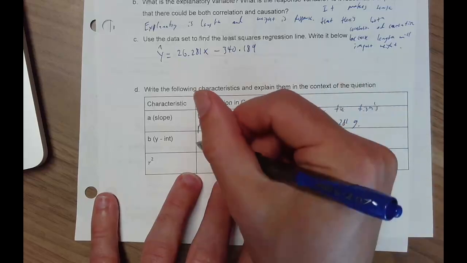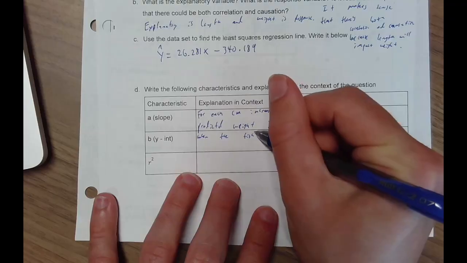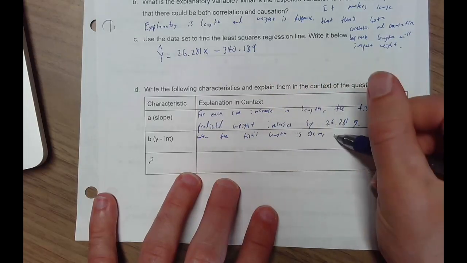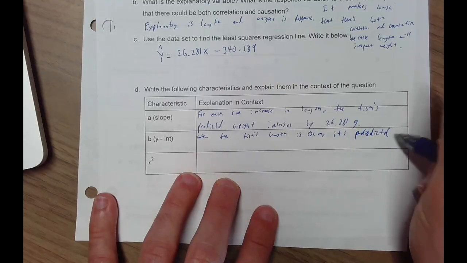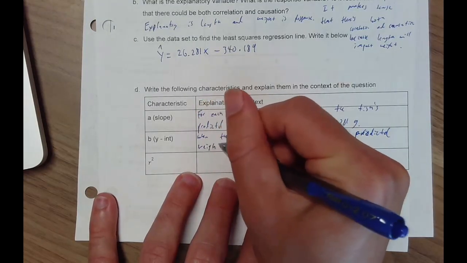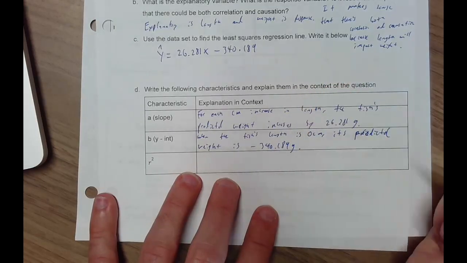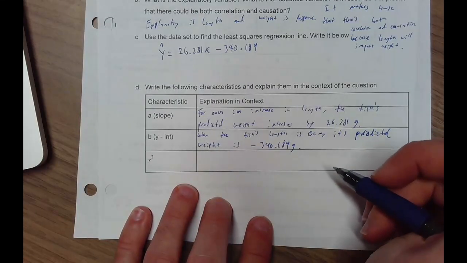The y-intercept means when the fish's length is 0 centimeters, its weight, predicted weight, don't forget that, predicted weight is negative 340.189 grams.